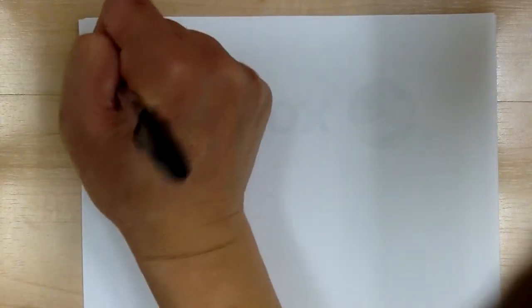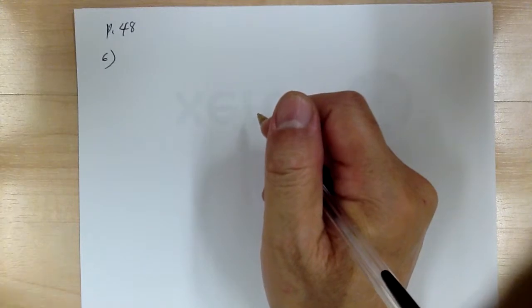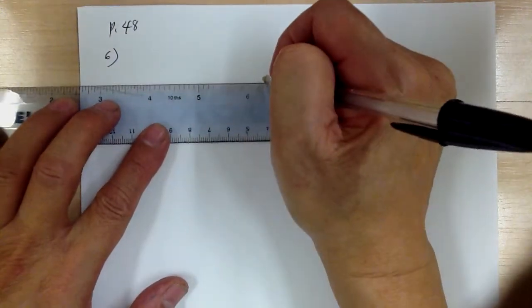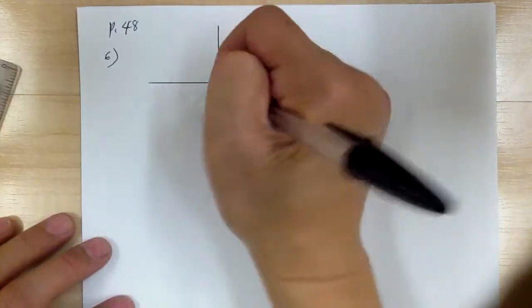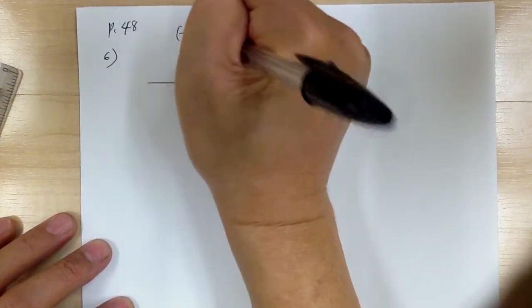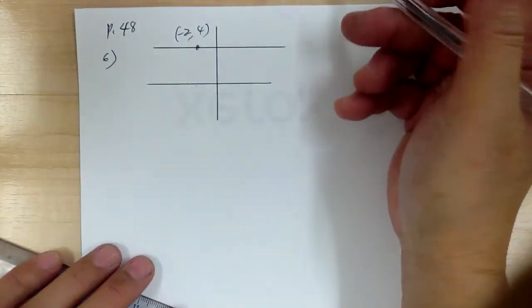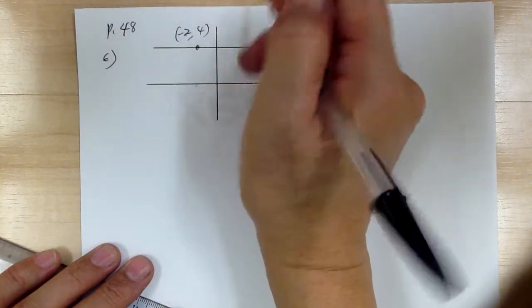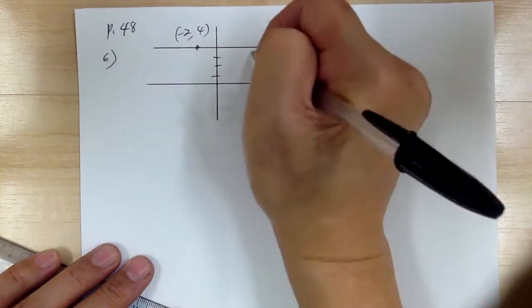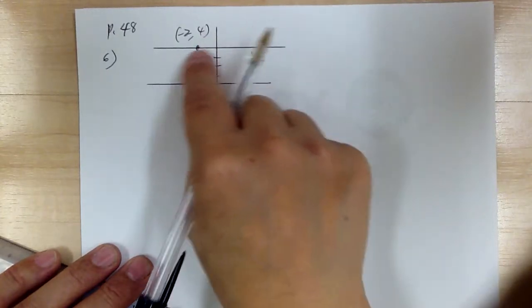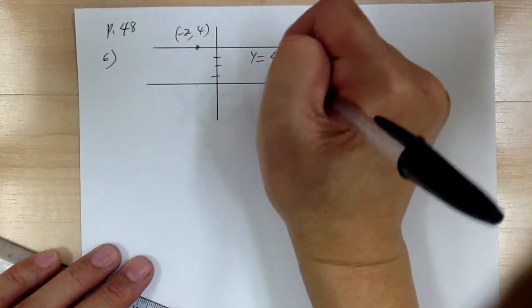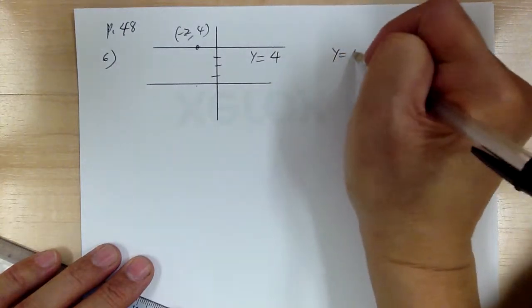Let's go to number 6. You have a horizontal line passing through -2, 4. So you have -2, 4, and a horizontal line passing through that. If you have a horizontal line, you're going to have y equal to a number, and by looking at it, you can see that it goes through the 4, so y has to equal 4. And so your answer is y equal to 4.